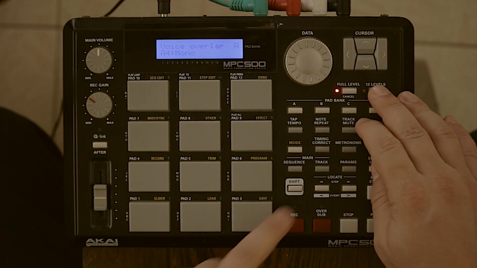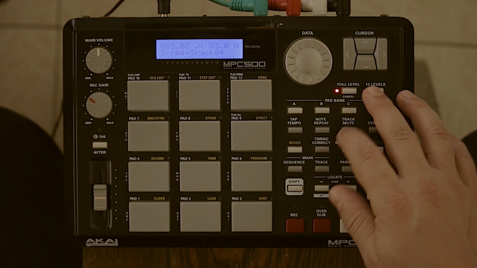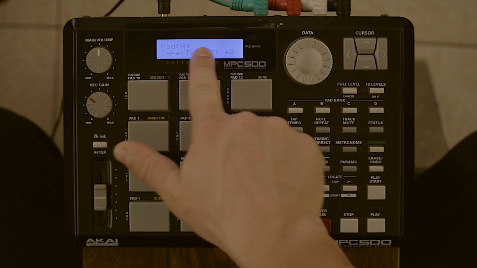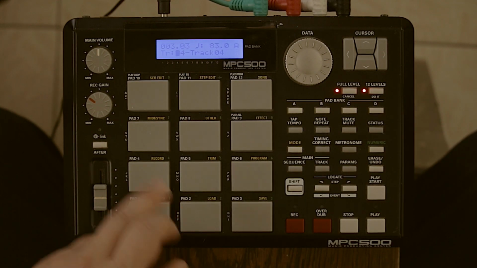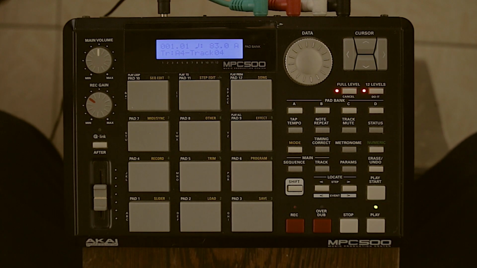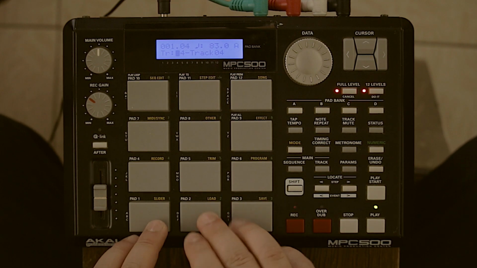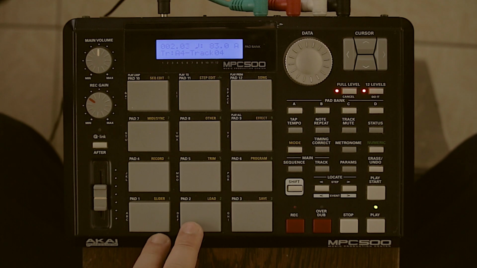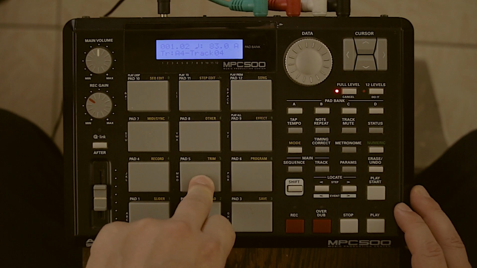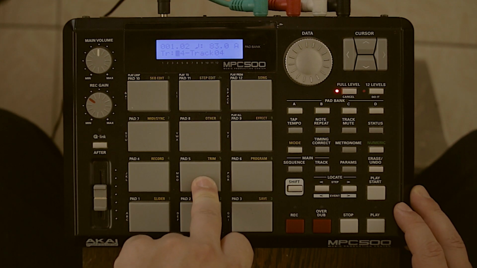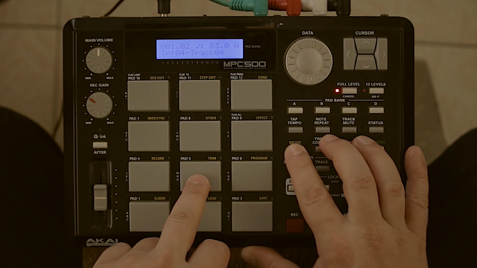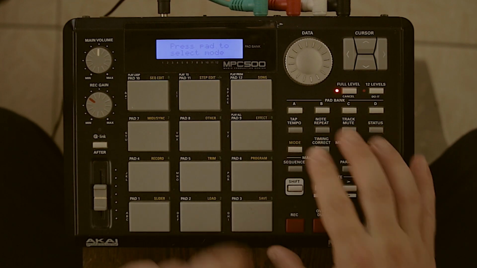All right, let's get into the sequence right here. Track 12 levels, pad A4, do it. Okay, jump out of that 12. And I'm going to trim this sample a little bit, so let's go mode, trim.